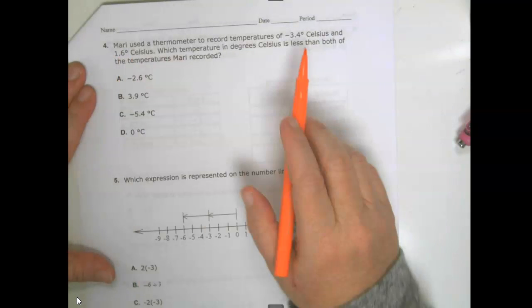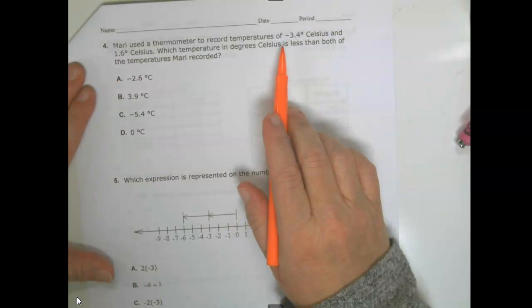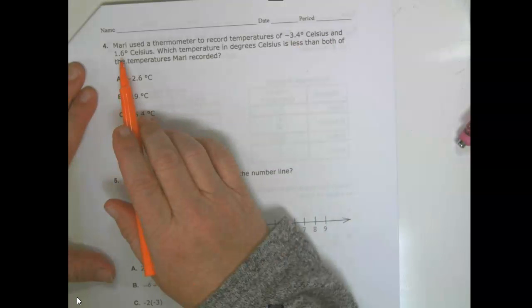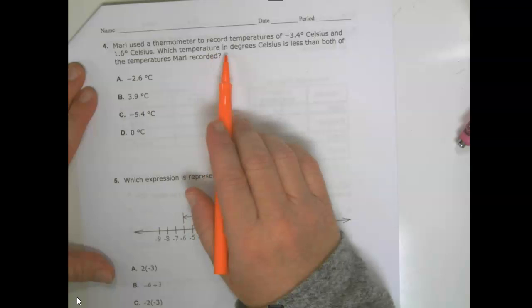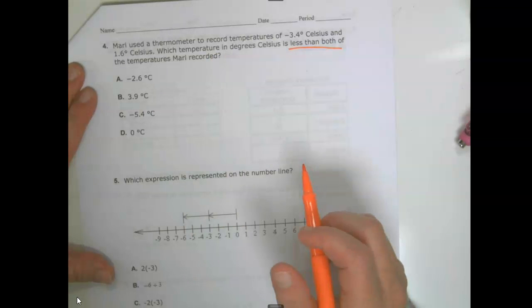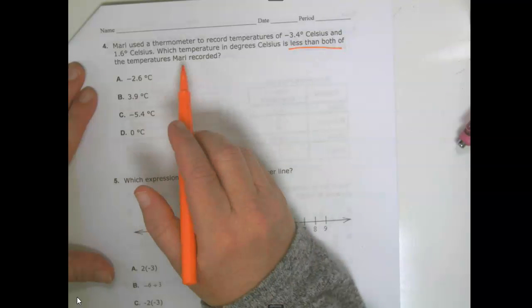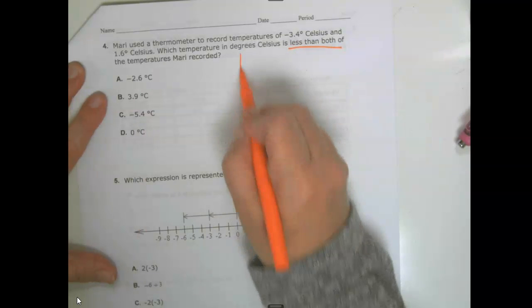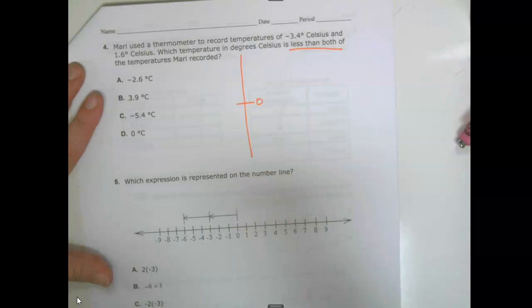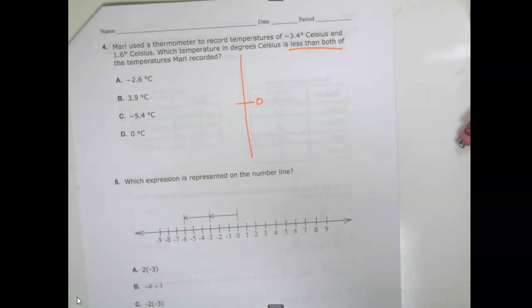Mary uses the thermometer to record the temperatures of -3.4 Celsius and 1.6 Celsius. Which temperature in degrees Celsius is less than both of the temperatures Mary recorded? So when they talk about temperatures, I like to actually draw a number line, a thermometer, and my thermometer goes up and down.